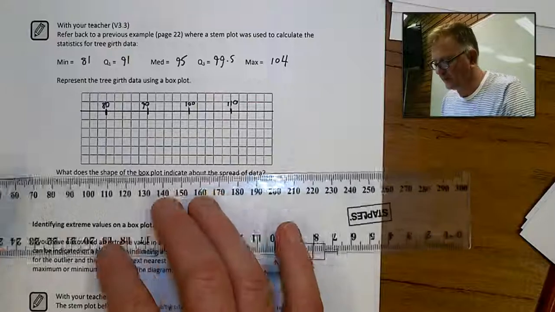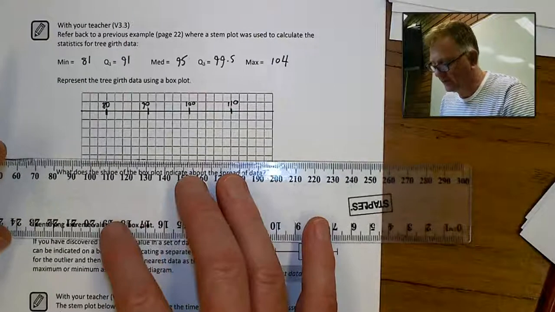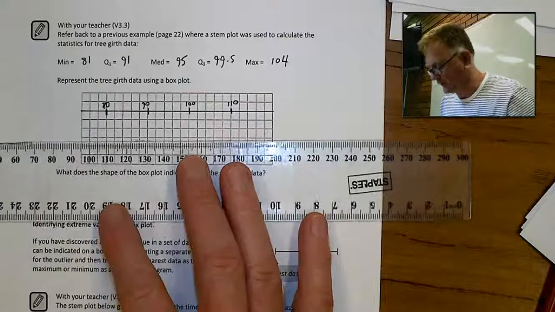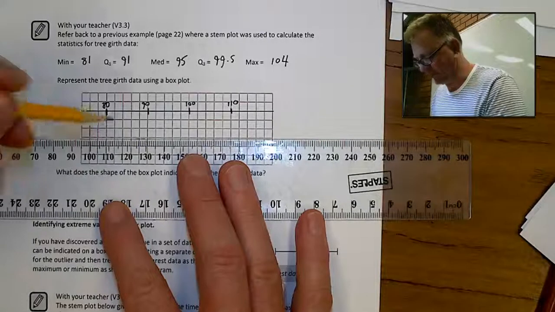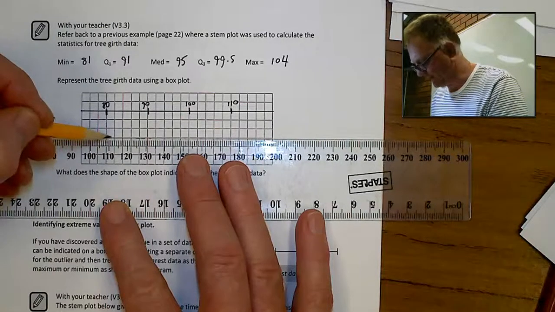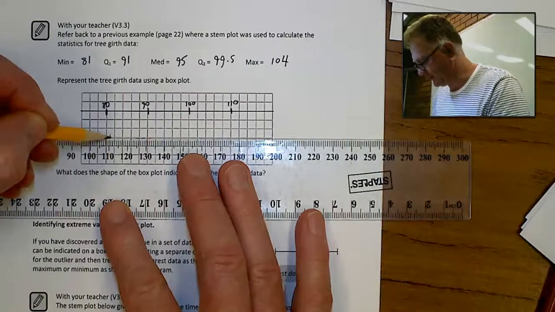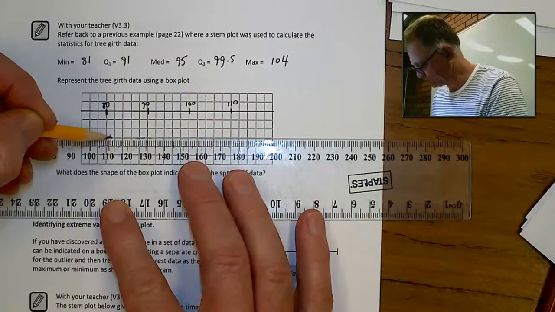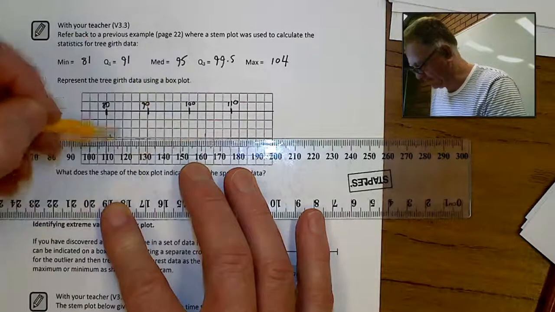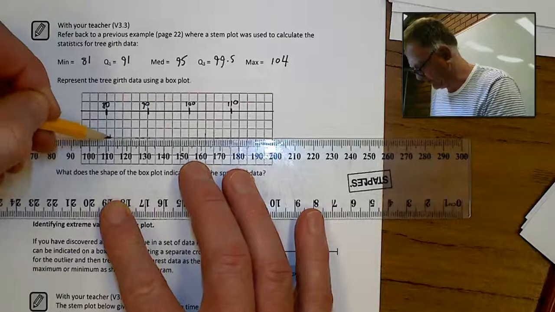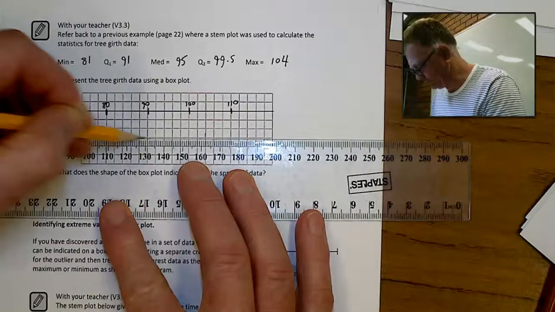Now what we do is we start with a line that goes from the smallest score to the biggest score. I'll do mine down here. I'm going to just work in pencil for the start, because there's bits that I want to rub out. So I'll start from 81 and go up to 104, which is the maximum. So I'll draw a line between those two.